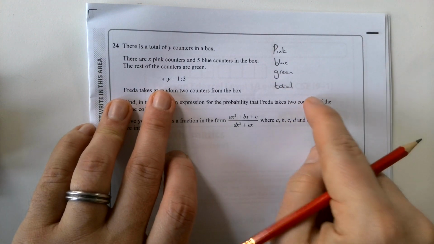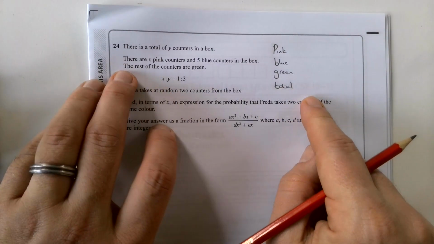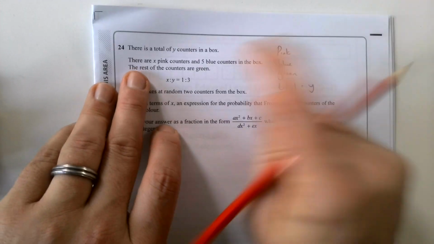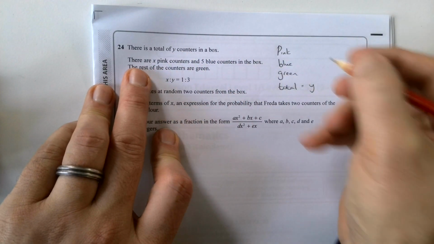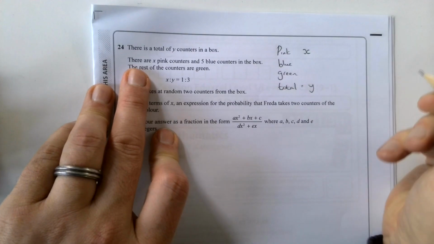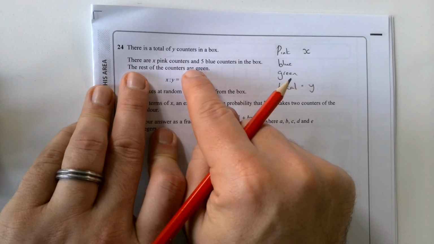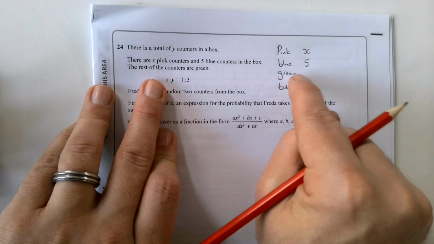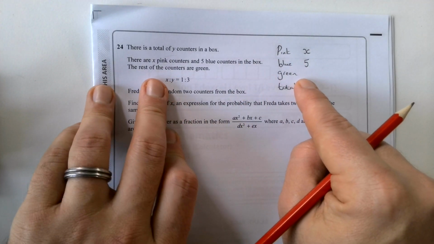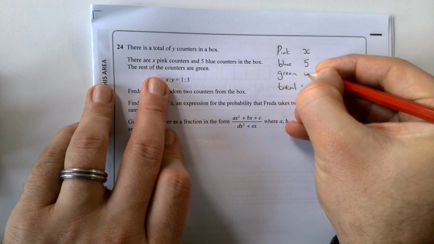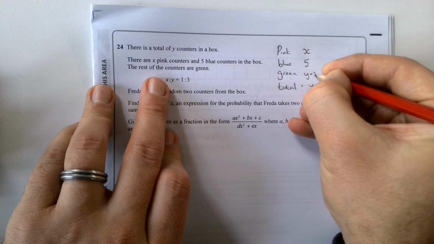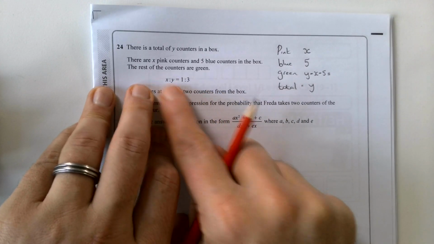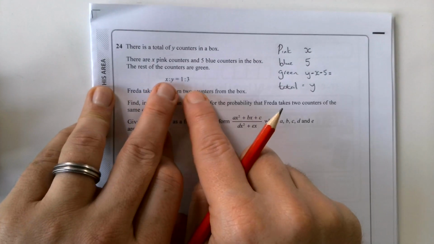Okay, so this is where I'm going to do my thinking up in this top corner. It says there are Y counters in the box, so the total number of counters is Y. There are X pink counters, so I'm going to put pink as X up here. There are 5 blue counters, and the rest of the counters are green. Now I don't know how many that is at the moment, but I do know it would be Y subtract X subtract 5.